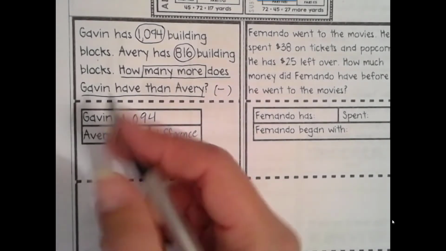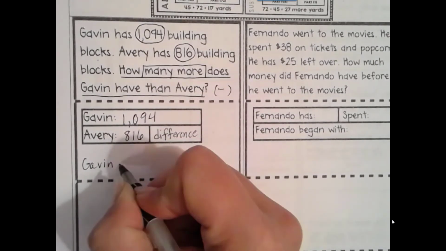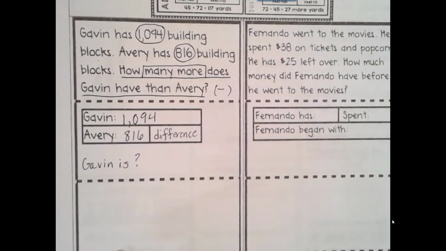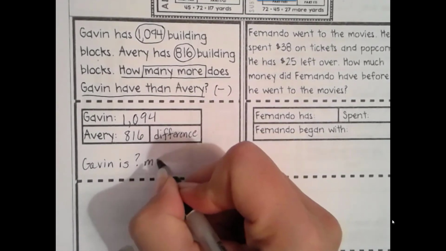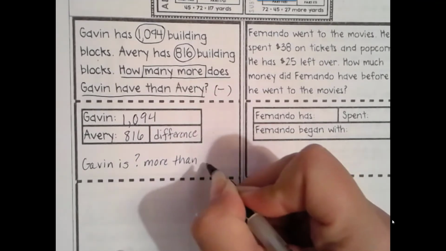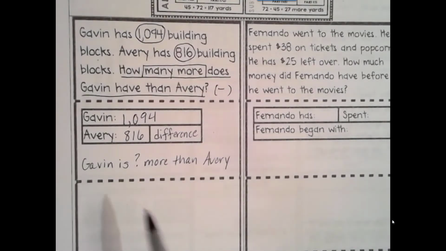Okay. So Gavin is so many more than Avery. Gavin has or is so many more than Avery.